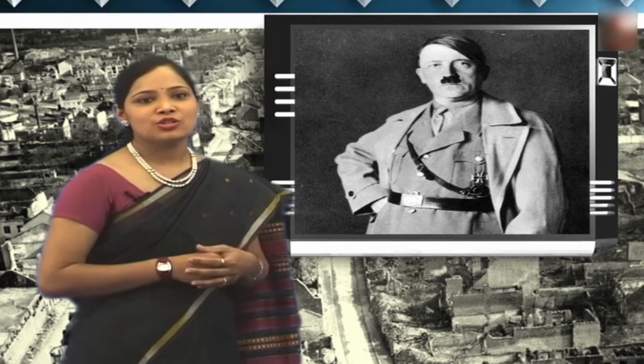The Defense Pact of Poland with Britain led Britain to defend Poland. France also joined the defense. This was how the Second World War began.